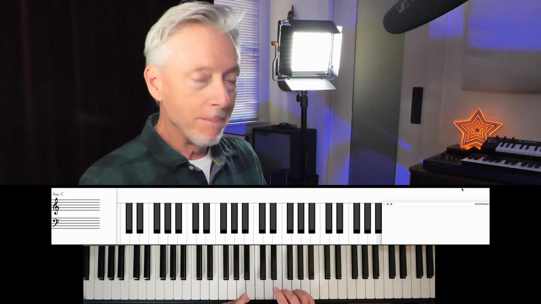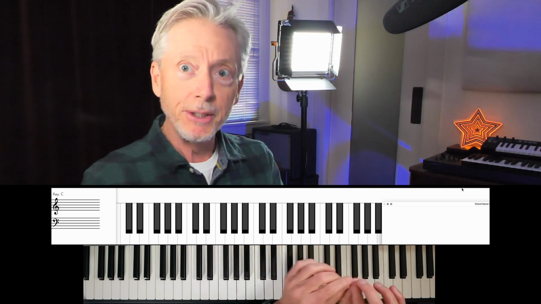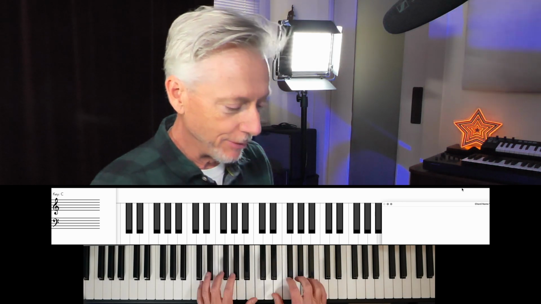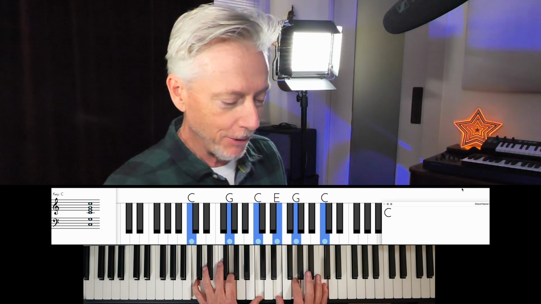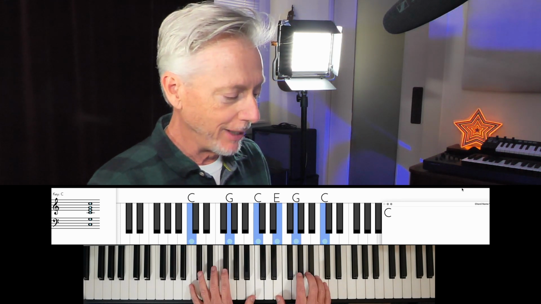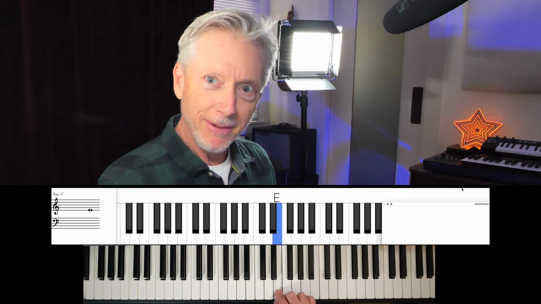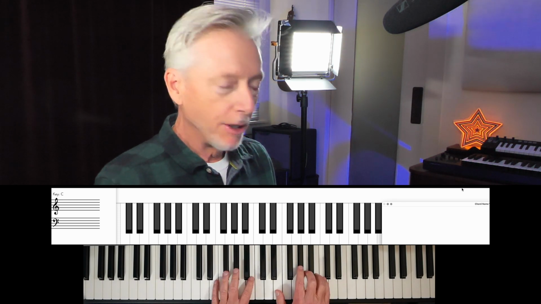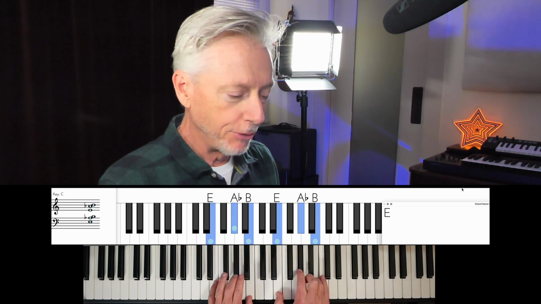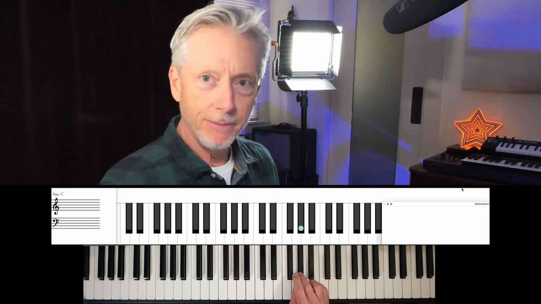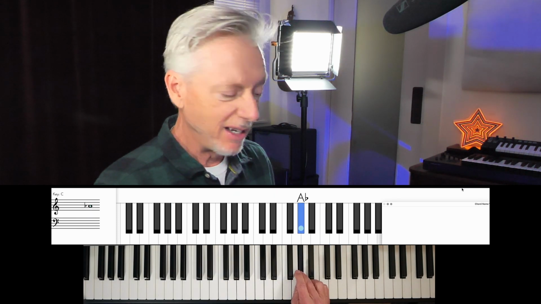Now, for me, making those chords flow smoothly from one to another comes from having common tones. Obviously, when I'm going from C to E, the common tone is E. Going from E to G sharp major, the common tone is this key.